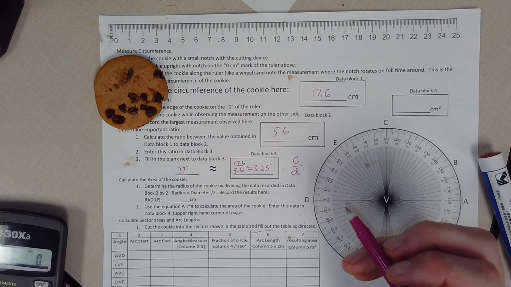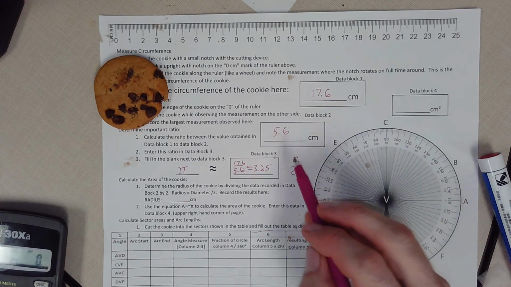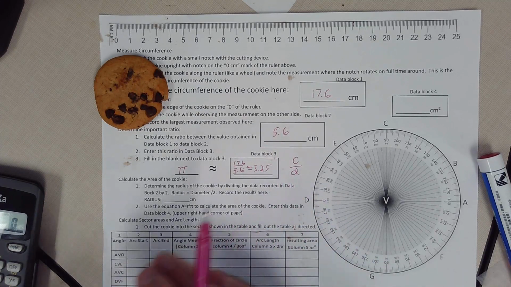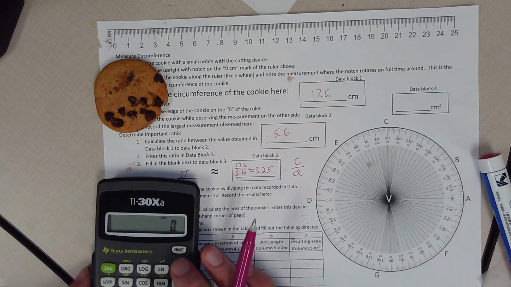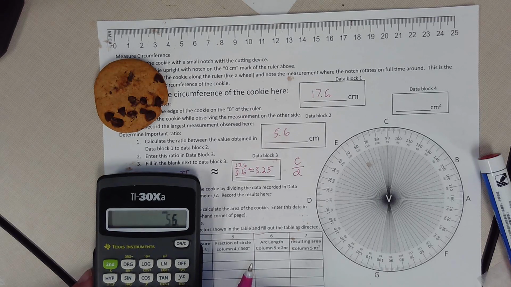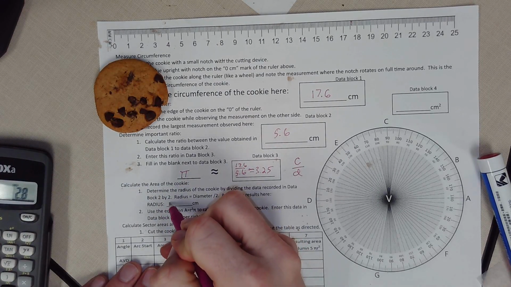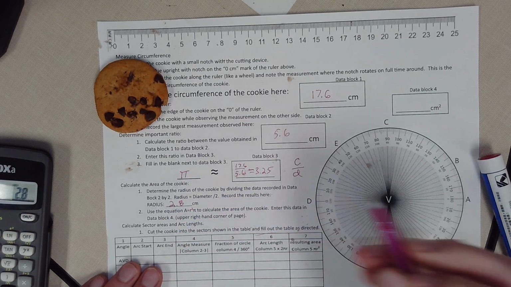Anyway, so now let's see if that was my measurement. If I divide that by 2, that's my diameter. 5.6 divided by 2 would be 2.8. So my radius would be 2.8 centimeters.